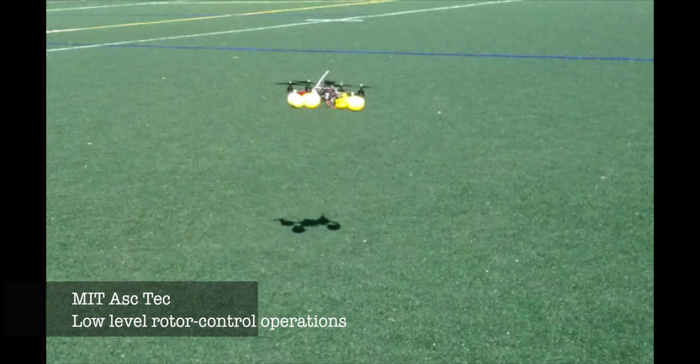MIT Aztec. This is a ROS package made by MIT that performs low-level operations on the MAV, such as controlling the orientation, rotation, and thrust. Maverick basically takes the commands from the MIT Aztec package and wraps them into a GUI.